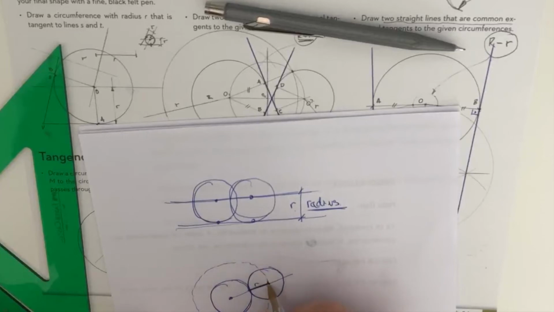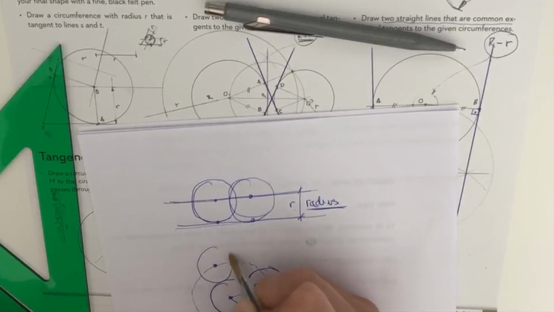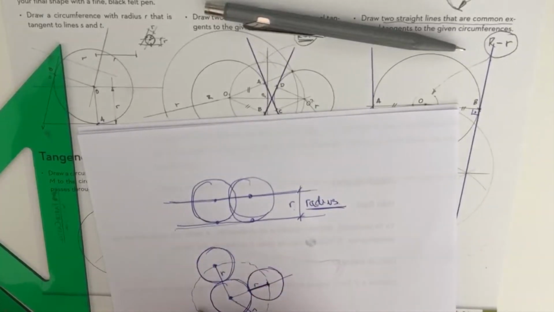We just need to do a new circumference adding the distance r to the previous one. What we do is we get a line, a radius, extend the radius, put the distance r, and create this circumference. And this will be the place where all the centers with radius r are located. Alright?